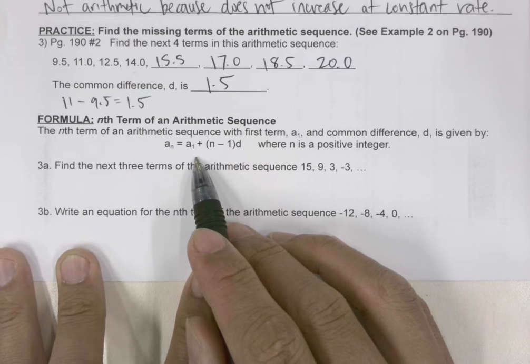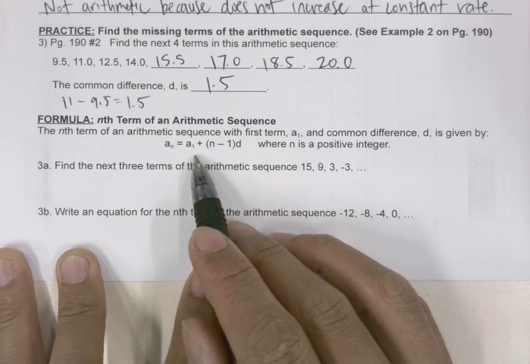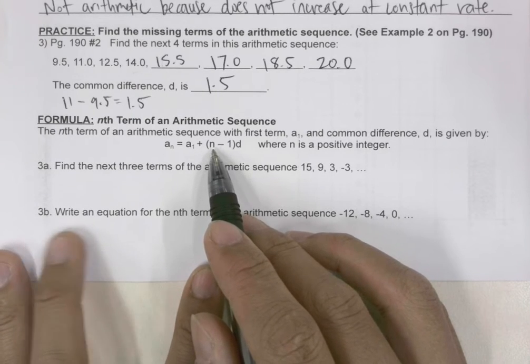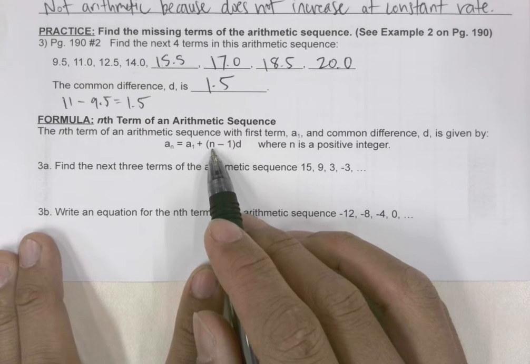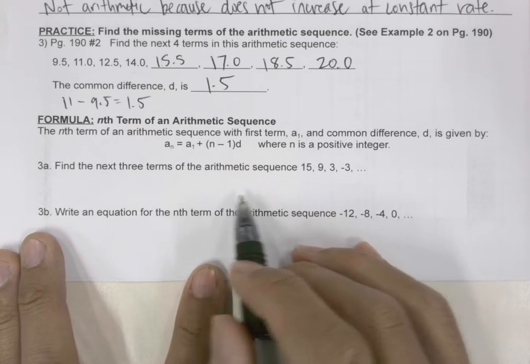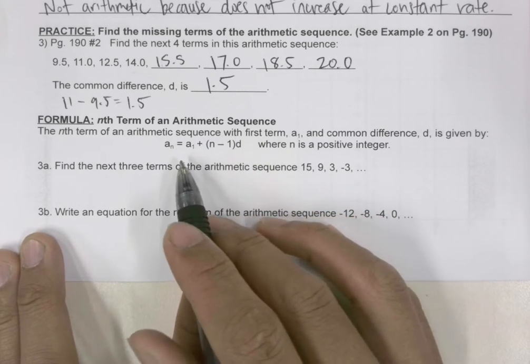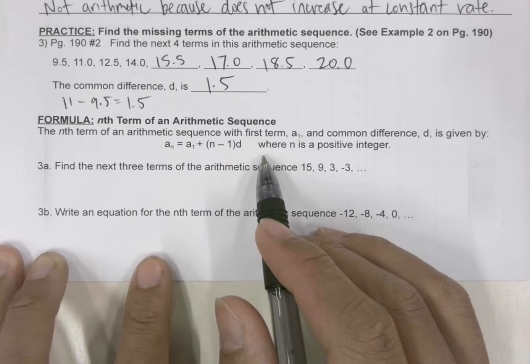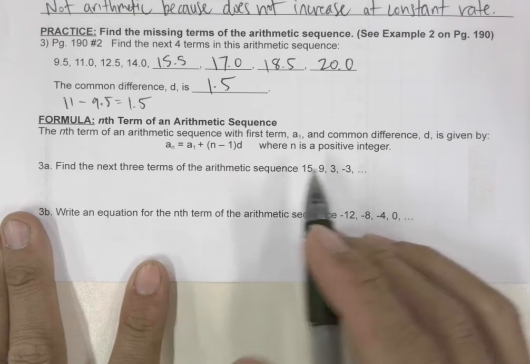a sub 1 is the first term in the arithmetic sequence. We have n, which is the number of the term that you want in the sequence. And then we have d, which is the common difference. So if you plug all that information in, then you can calculate any term in an arithmetic sequence using this formula. Let's go ahead and try it here with 3a.